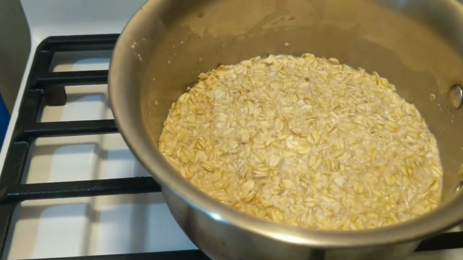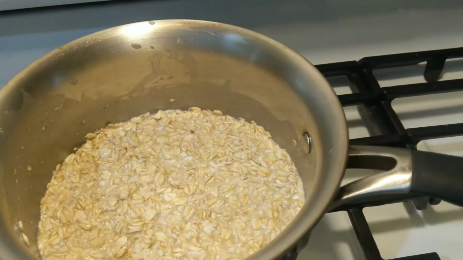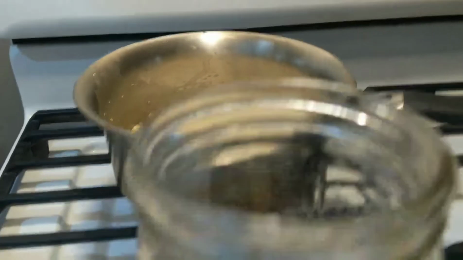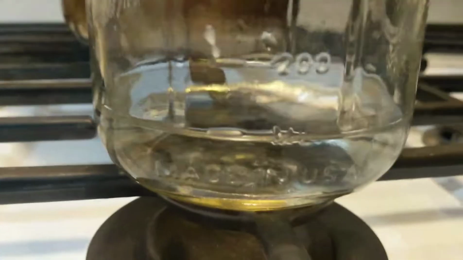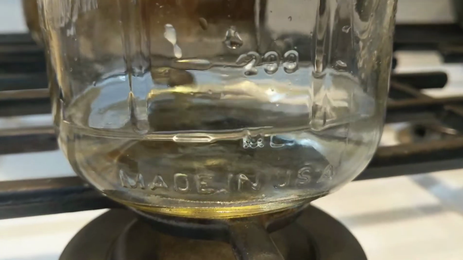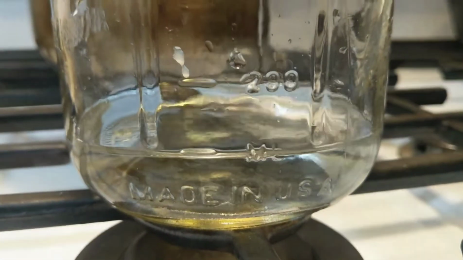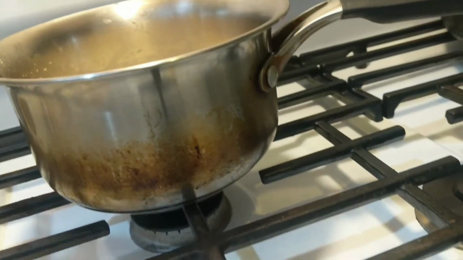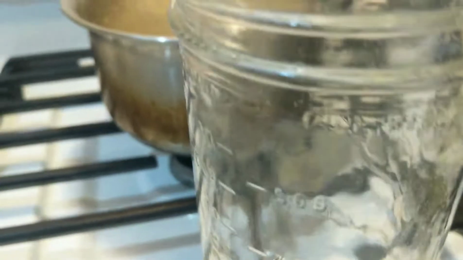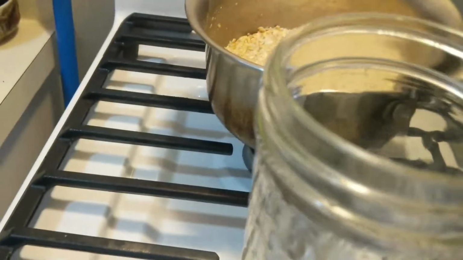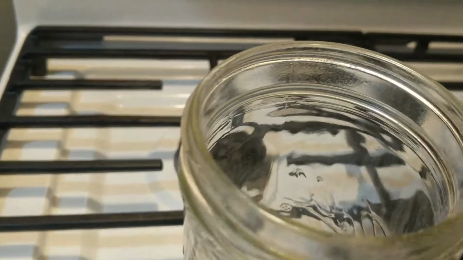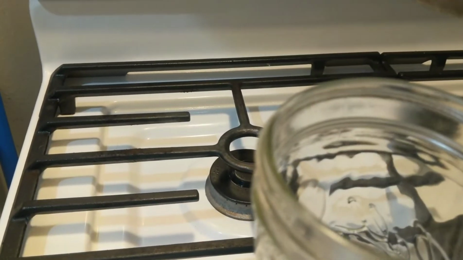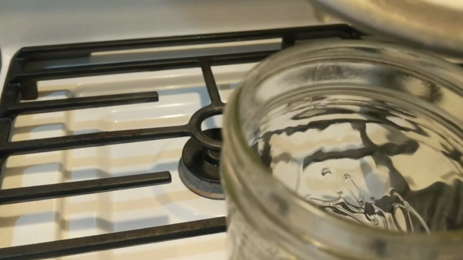So let's see what we have left here. Looks like we have poured in about 300 milliliters. And we'll attempt to pour out without getting oatmeal in there.